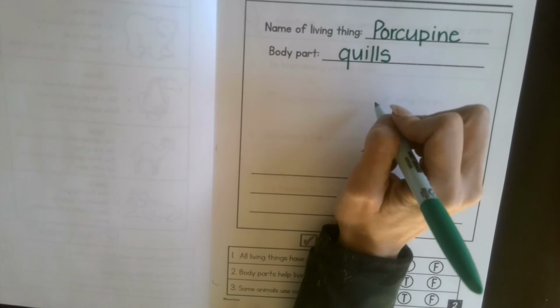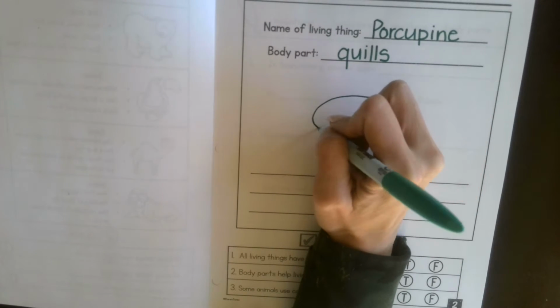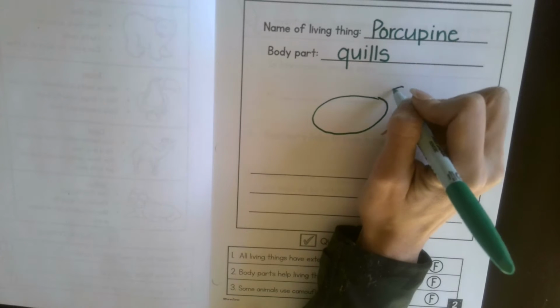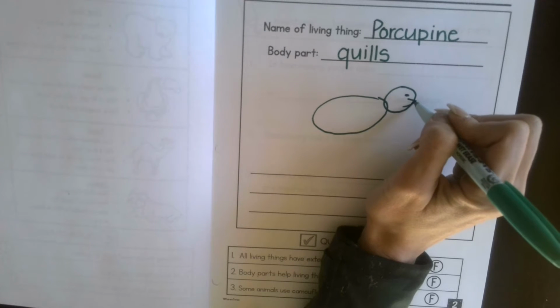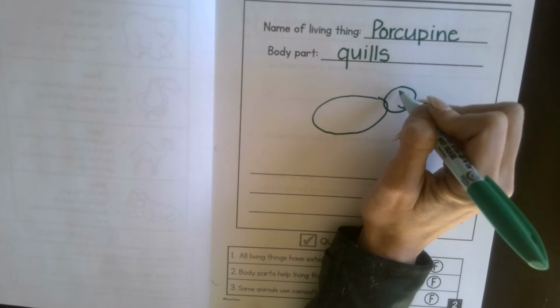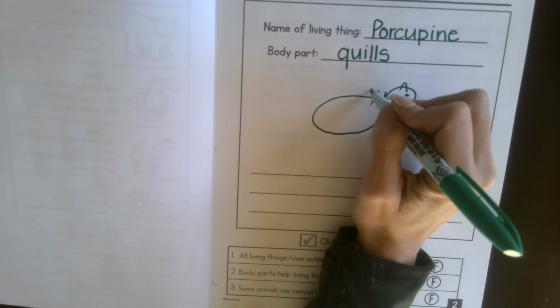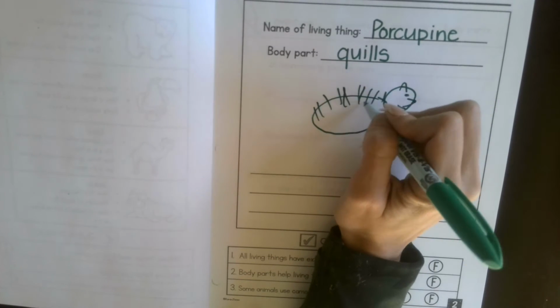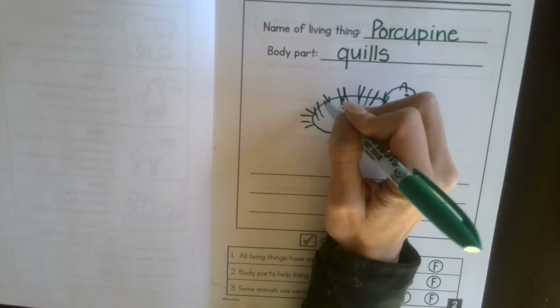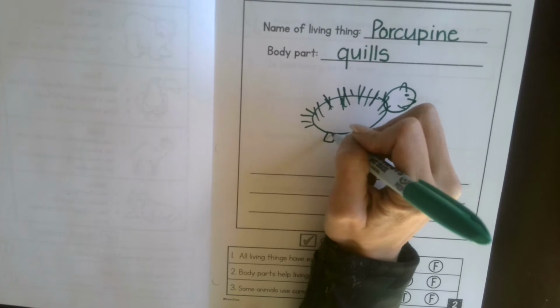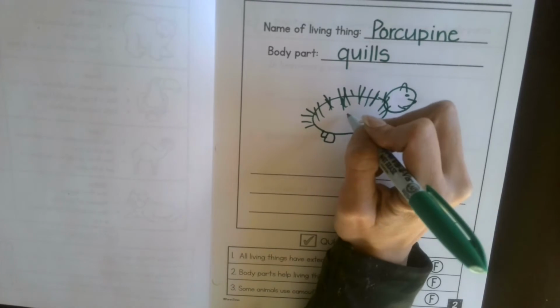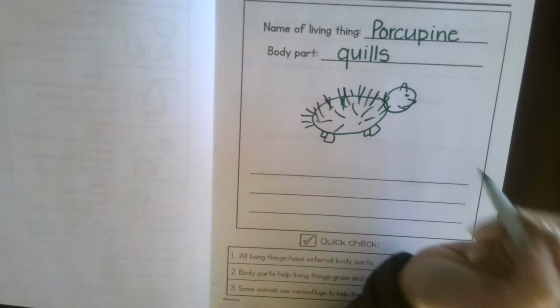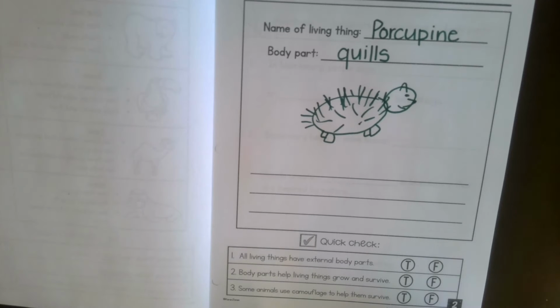And then I'm going to draw a picture of my porcupine. This could be bad. I don't even know what a porcupine's face looks like. I'll just say it looks like this. Maybe it's got ears. I don't know. But I know it's got quills, so I'm going to draw the quills. I'm just doing a really quick picture. I want you to do a little bit better than this. This is quick for an example. Okay? So here's my porcupine.